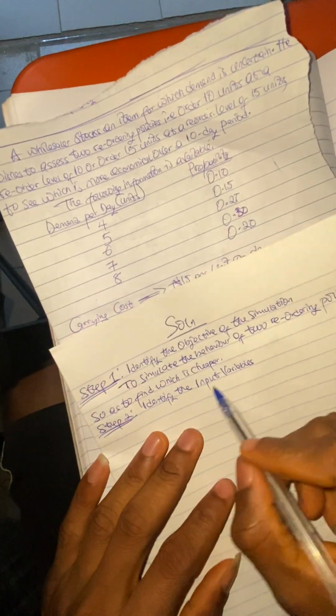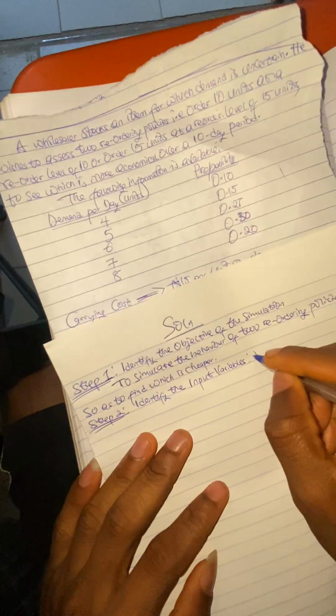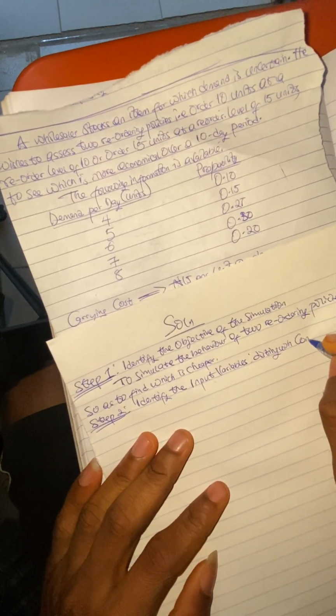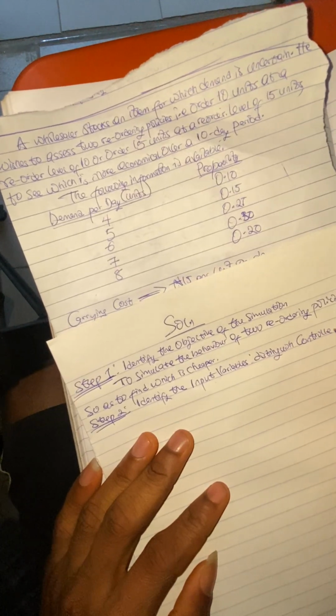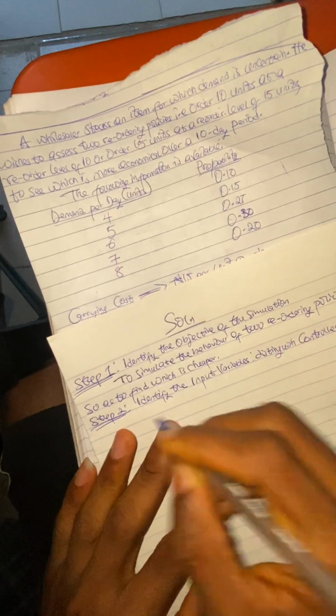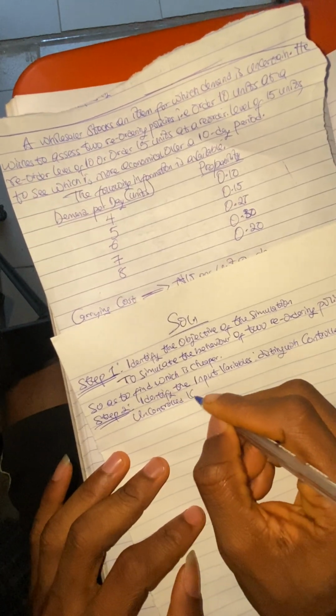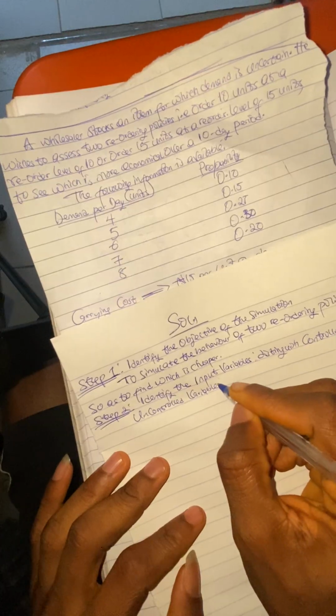So you identify the input variables, distinguishing controlled from uncontrolled variables, right?